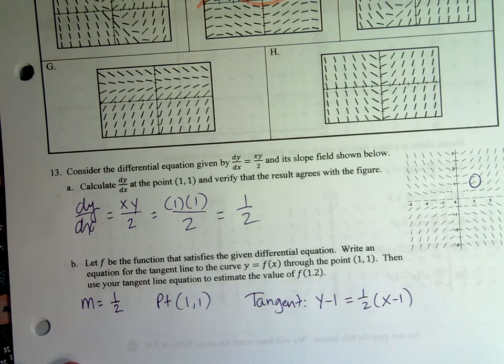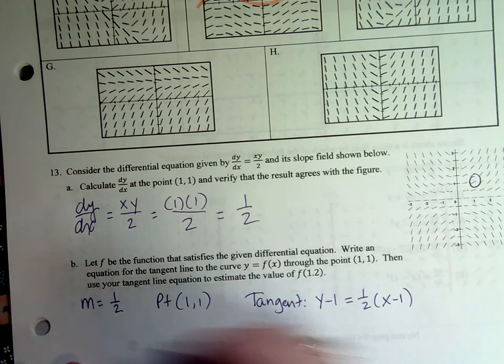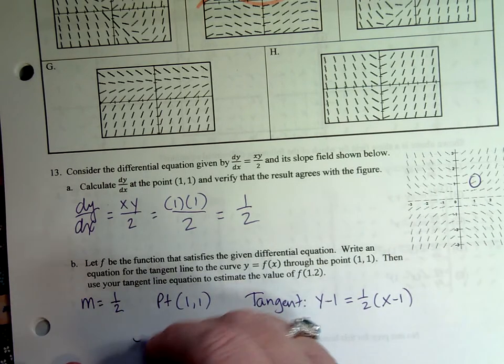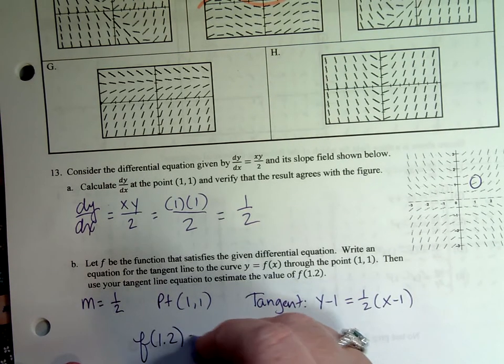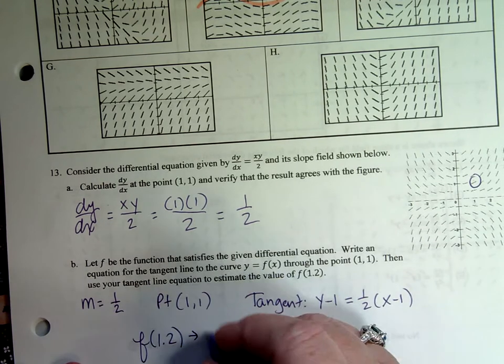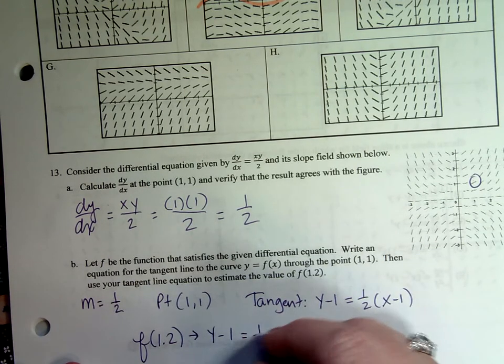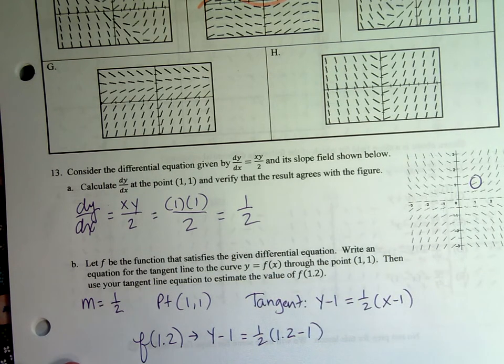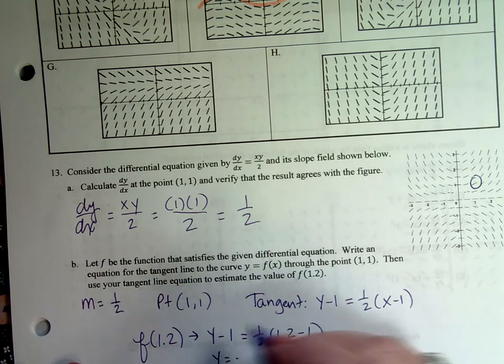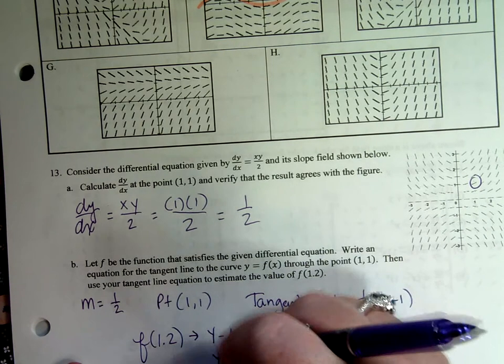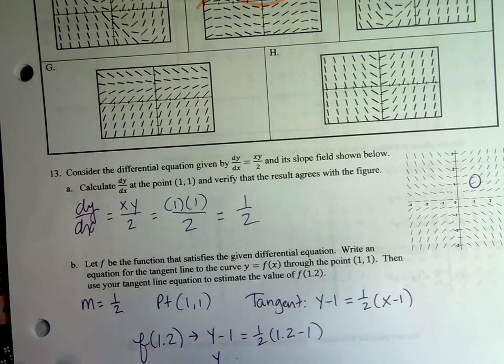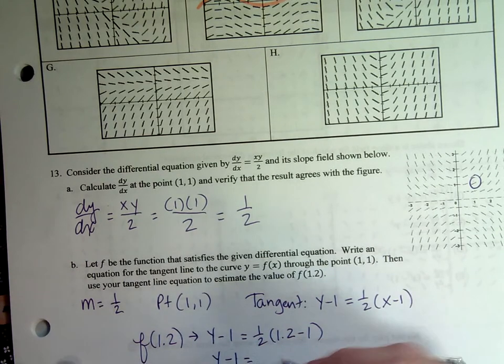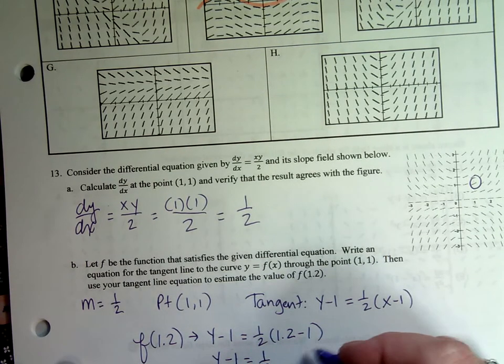They say, okay, now evaluate it at x equals 1.2. F of 1.2 means plug in a 1.2 for the x. Y minus 1 is 1/2 of 1.2 minus 1. All right, solve it out. Y minus 1 equals 1/2 of 1.2 minus 1, which is 0.2.